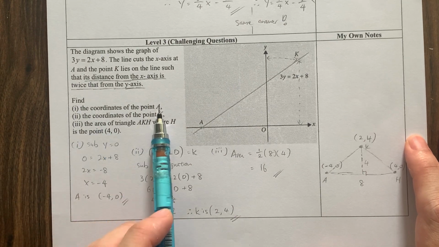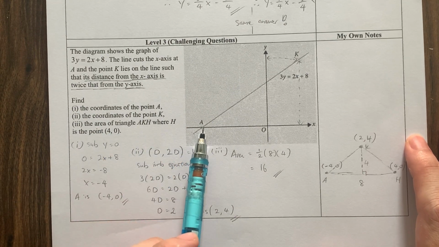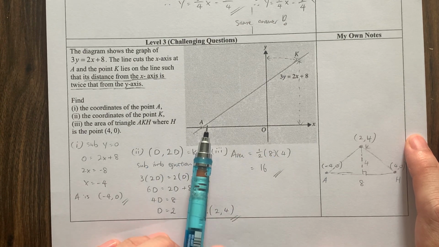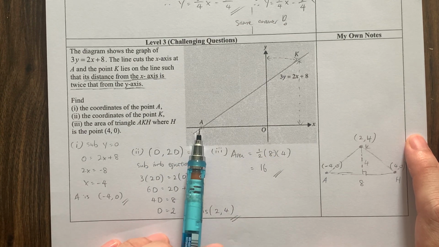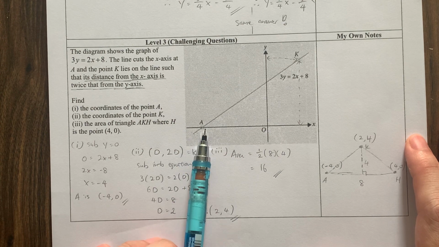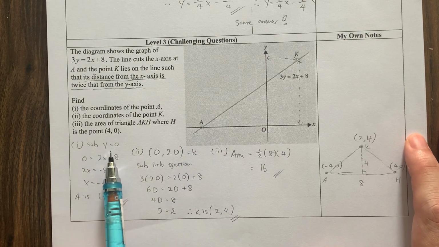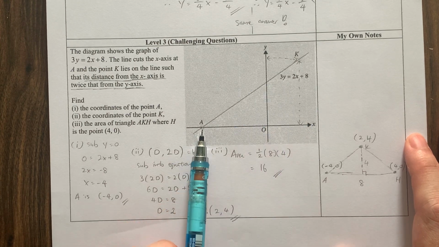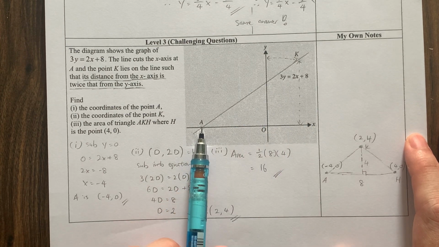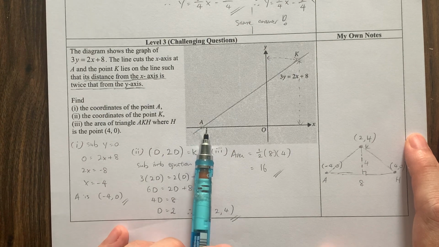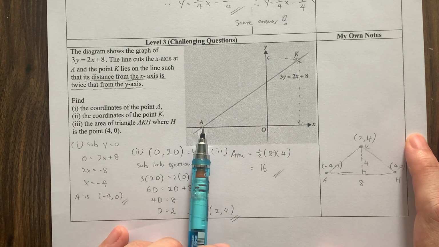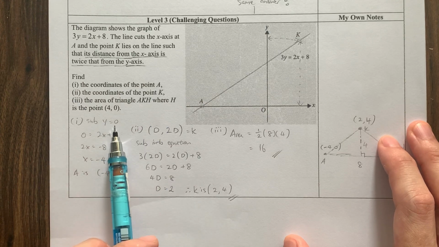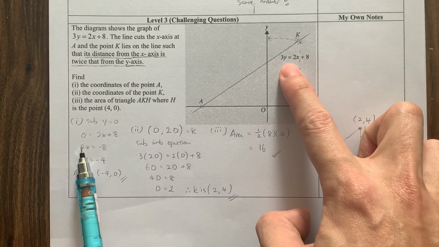So they ask you for coordinates of A. Coordinates of A is clearly on the x-axis. So in other words, the y is equal to 0. It's something comma 0. So I sub y equals 0 into this equation, because when I know either x or y, I can find the other one. Since this point is on the x-axis, the y coordinate is 0, and that's why my first step is to sub y equals 0 into here.